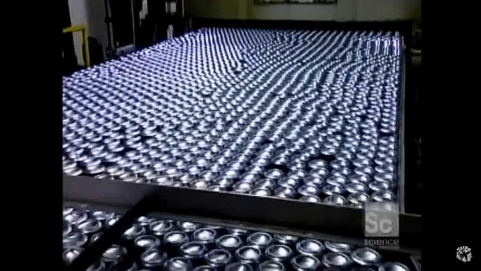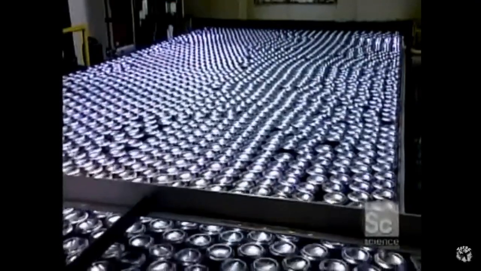The washer performs a 6-stage cleaning. The first 2 washes are in hydrofluoric acid at 140 degrees. The last 4 washes are in deionized water, neutral water with no pH, also at 140 degrees.